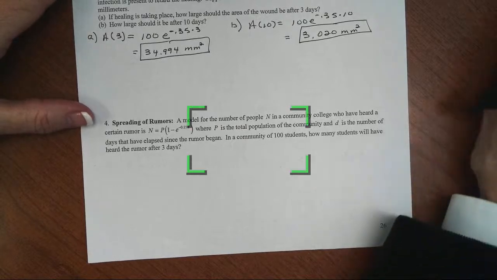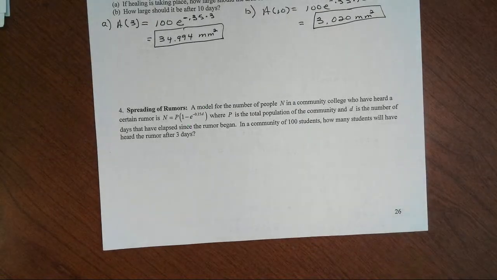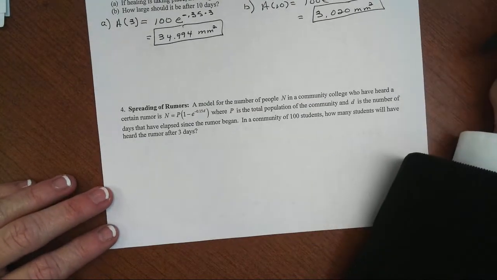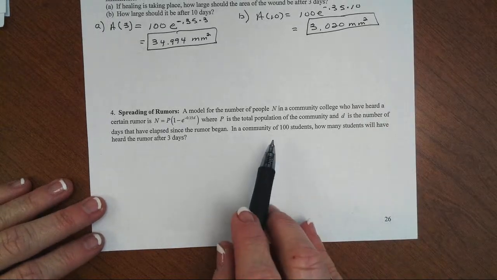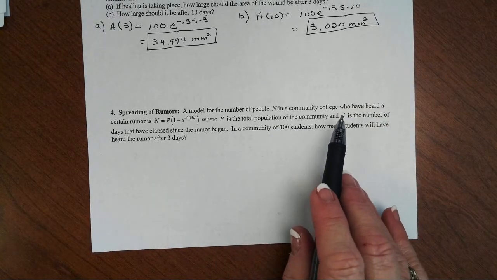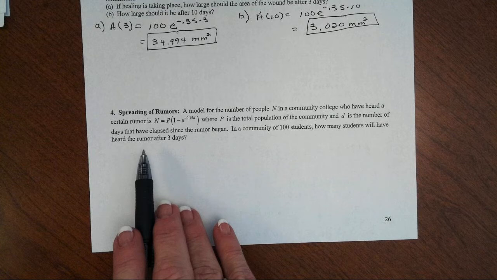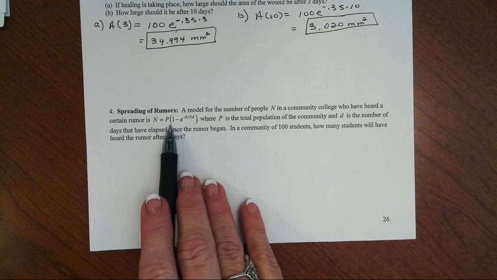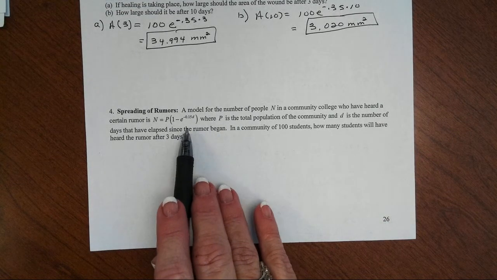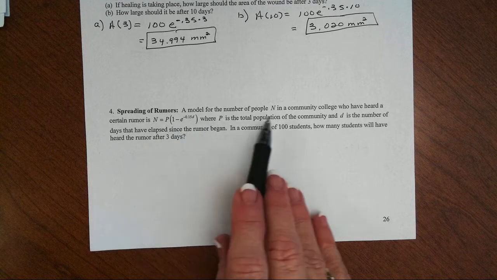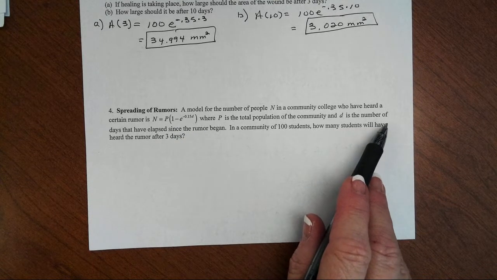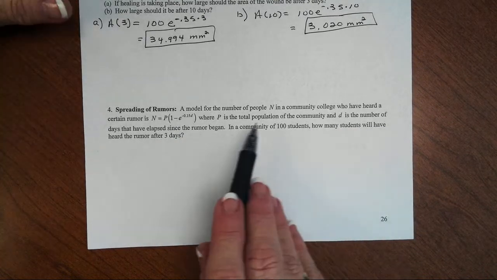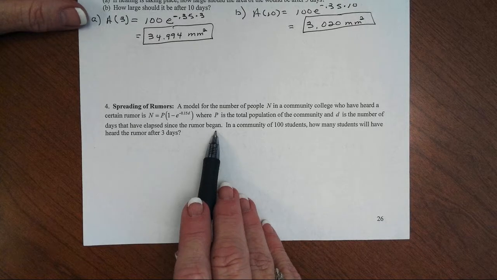Now, this is one that's typical, and that's pretty applicable to high school. Spreading of rumors. A model for the number of people in a community college who have heard a certain rumor is this, where P represents the total population of the community, and d is the number of days that have elapsed since the rumor began.